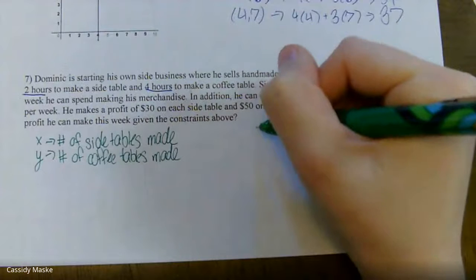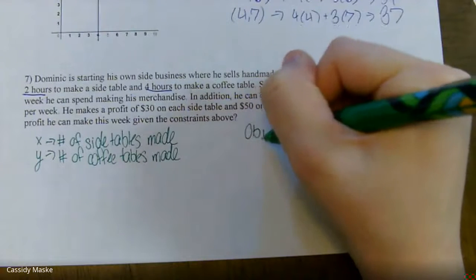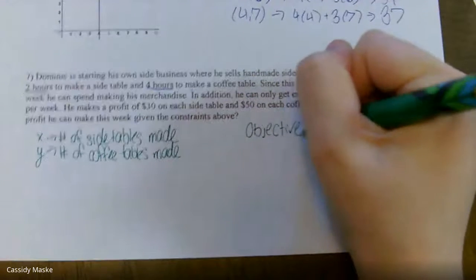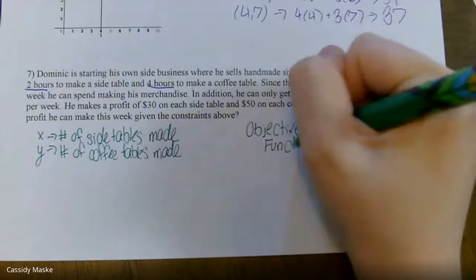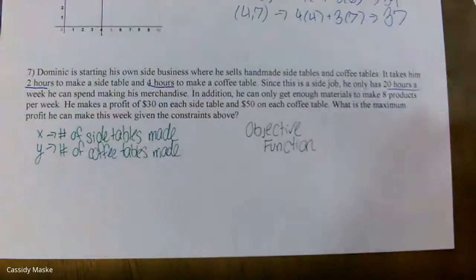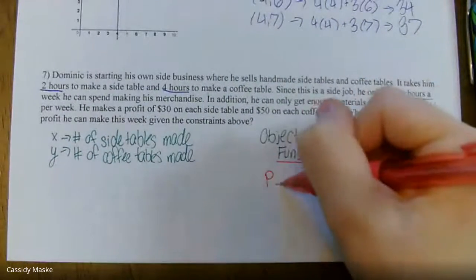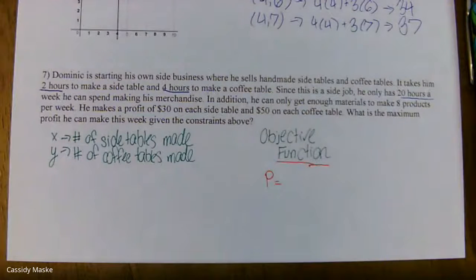Okay, and then next step, I'm going to write down the objective function. I like to do that first just to get that out of the way because I think it's pretty easy to pick out these numbers. The objective function numbers are going to be the numbers that say he makes a profit of this, or like in the one above it was how much the movie theater's making, or the one on your review about how many points you're getting on a test.